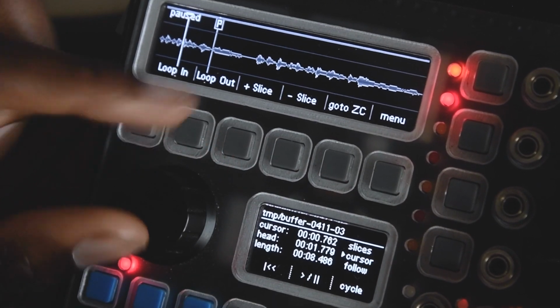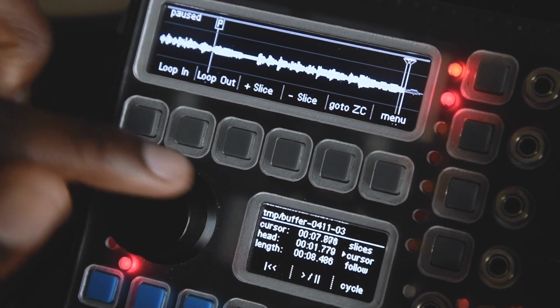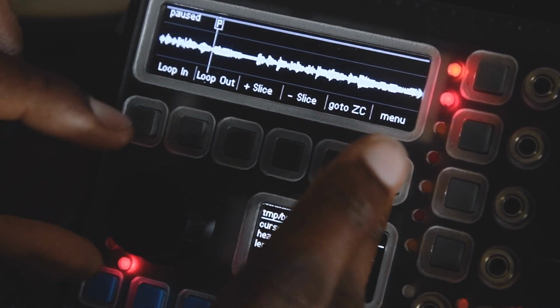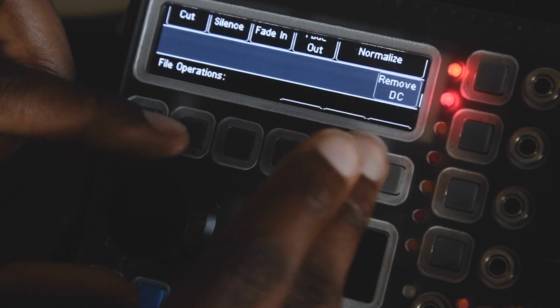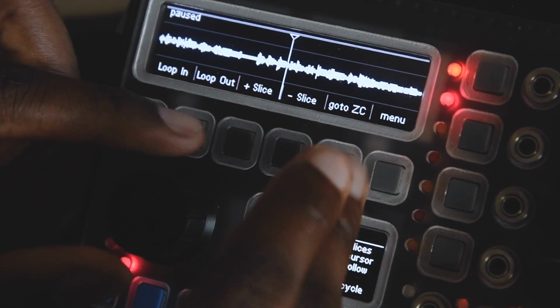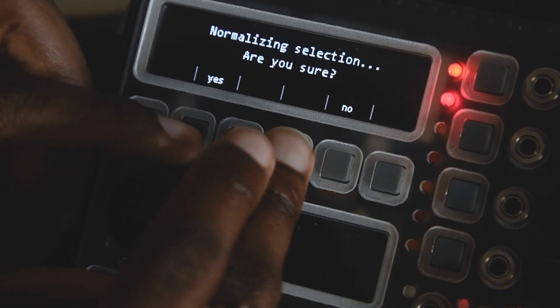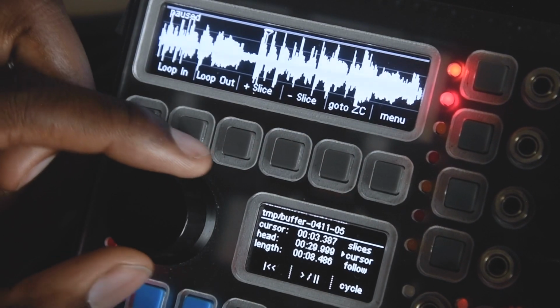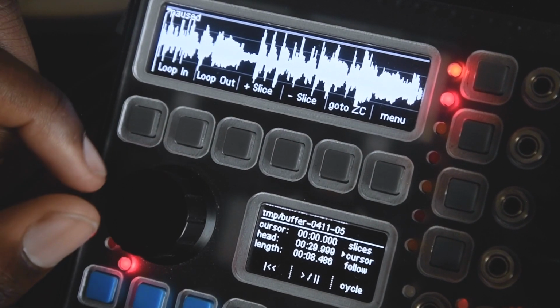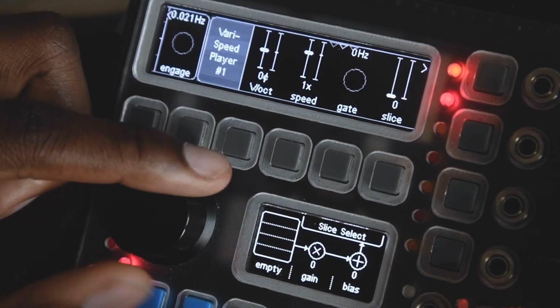I'm gonna pause it for now. And then what I'm gonna do is a couple things. Remove the DC offset if there is any. The analog signals there might be, and then I'm gonna normalize it. Then we have our audio. This is gonna be quite loud.